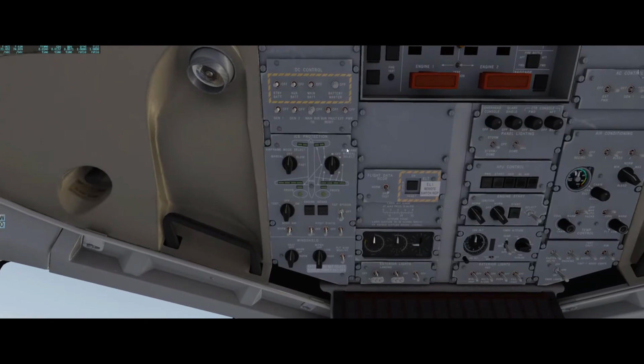The thing with the Dash 8 Q400, there's a process to get it to start. So we want to make sure everything's turned off, which it is, so that looks good.